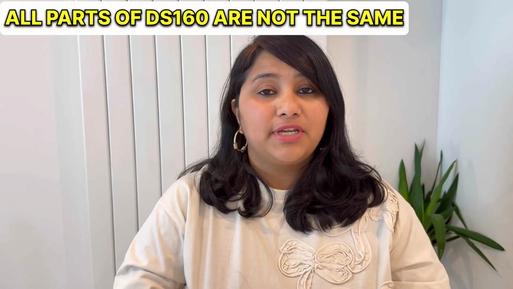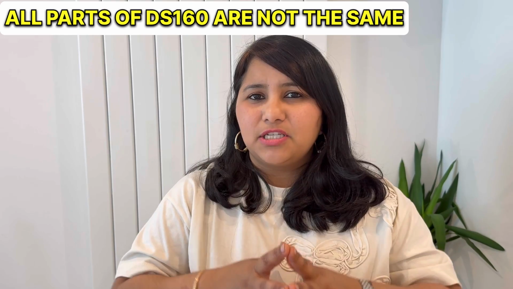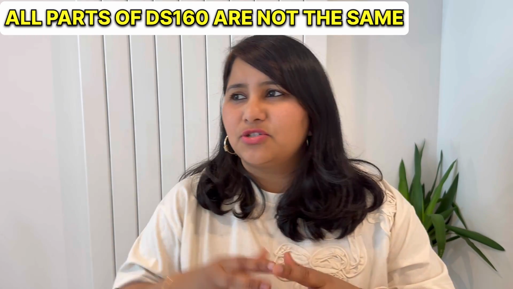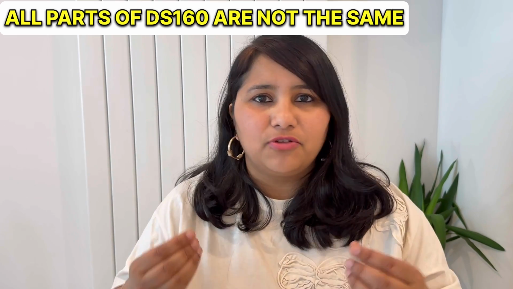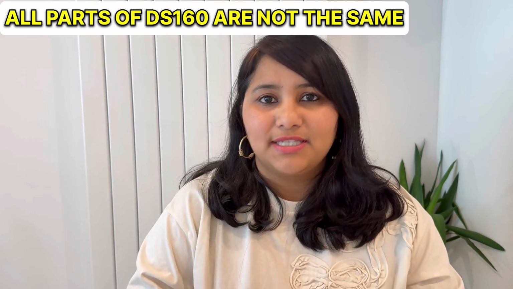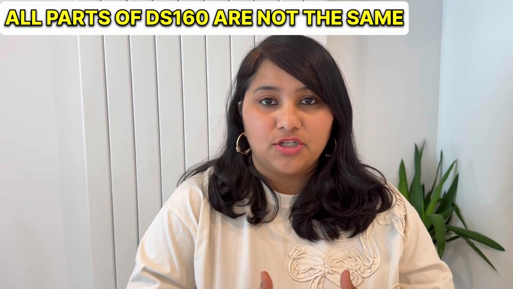The fourth point is to realize that all parts of the DS-160 form are not the same. So the DS-160 form is quite a long form. There are about 7 pages. And the visa officer is just going to literally scan through the form in a matter of a few seconds. So it's important to understand that all the sections of the form are not the same. There are some sections which are more important and which need more of your time and attention.